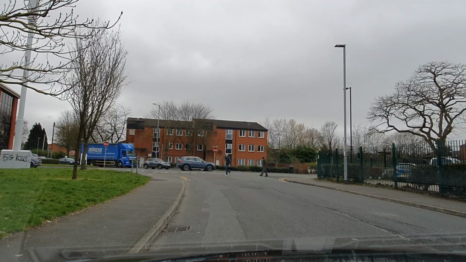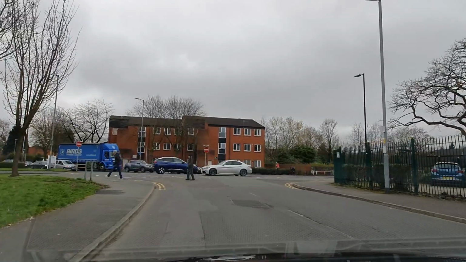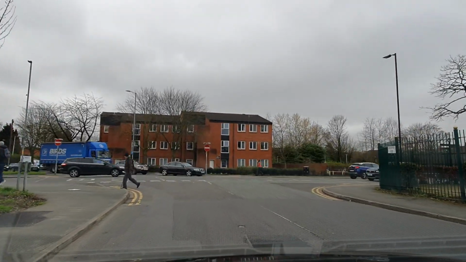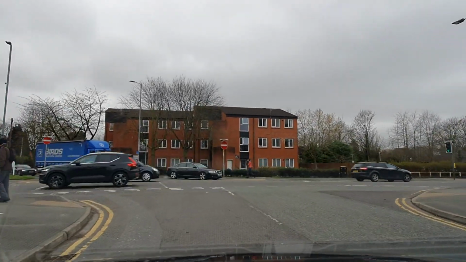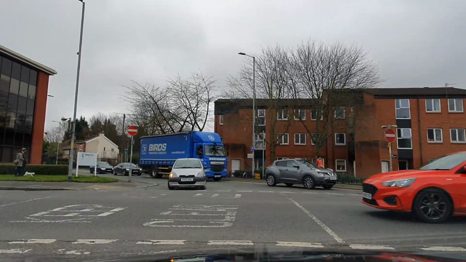In this video we're going to do a Sharston Roundabout through Northenden. We're going to be turning left at the junction. Look in the centre mirror, left mirror, signal left. And now look for the safe gap.